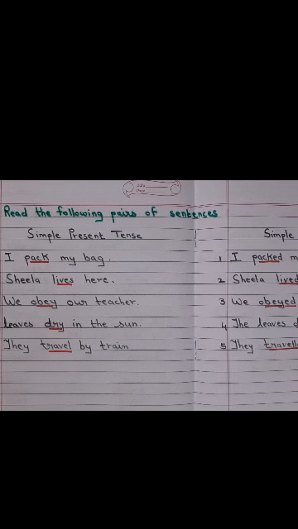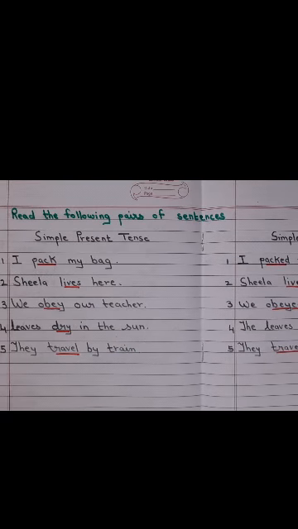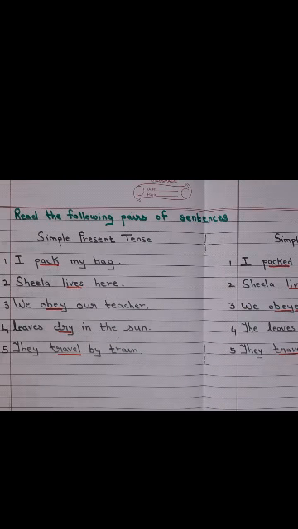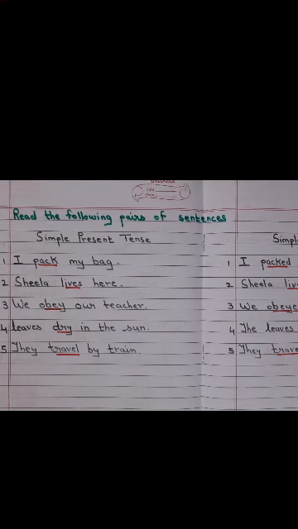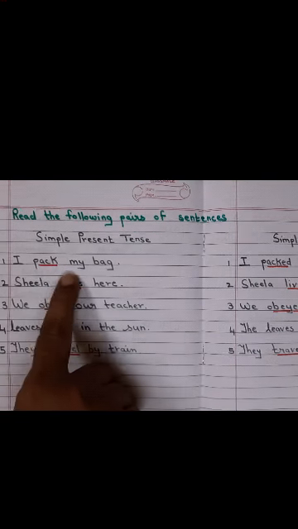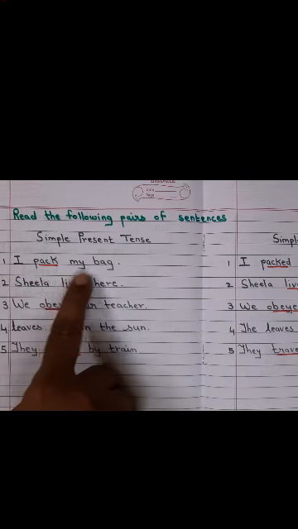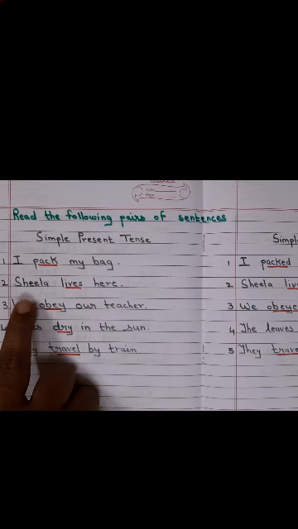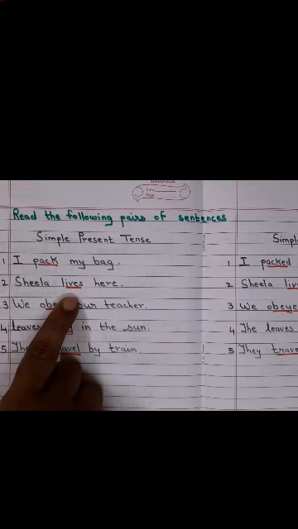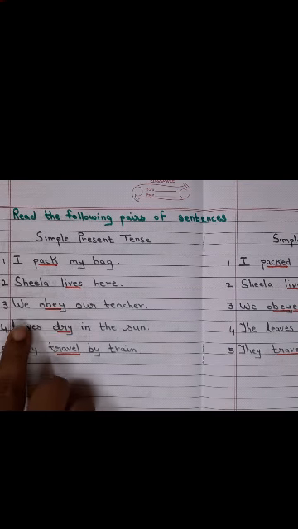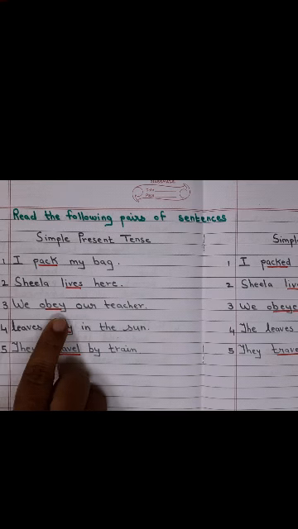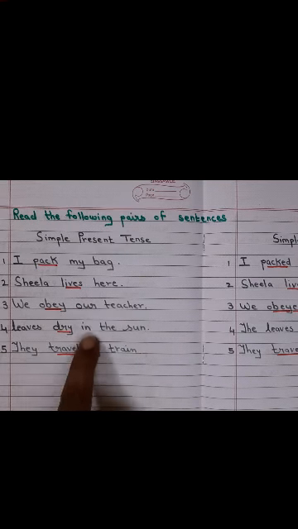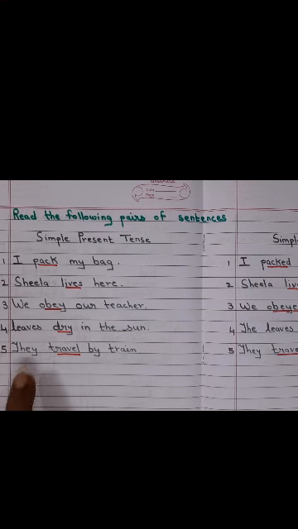Now, children, I want you to focus on this. These are pairs of sentences. The simple present tense and the simple past tense. Right? Now, look here, children. The simple present tense. I pack my bag. Which is the verb over here? Pack. Simple present. Okay? Sheila lives here. So, it is lives. We obey our teacher. Obey. Leaves dry in the sun. Simple present. The verb is dry. They travel by train. The verb is travel.